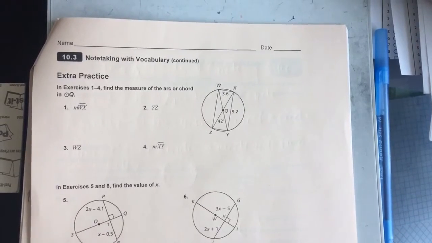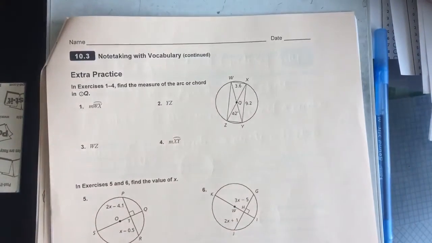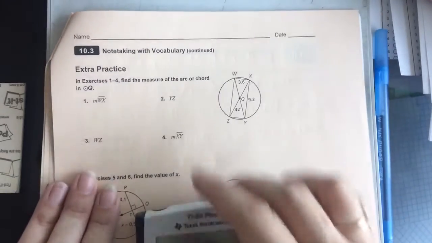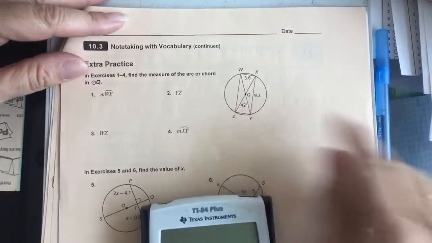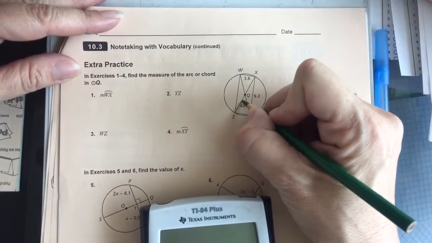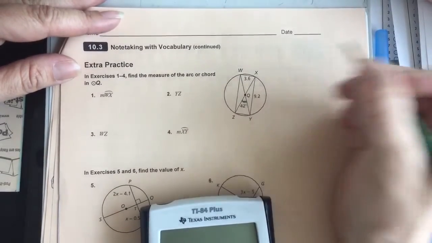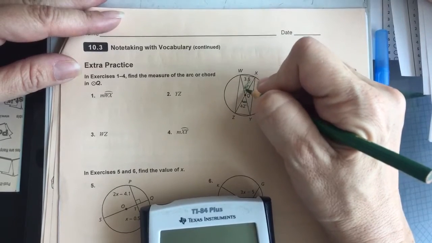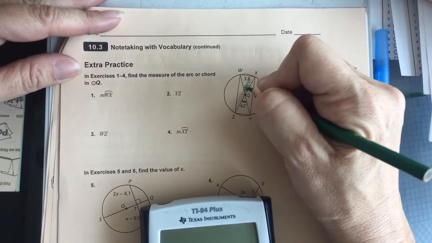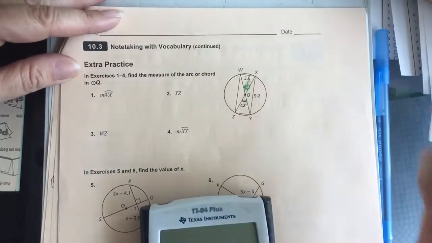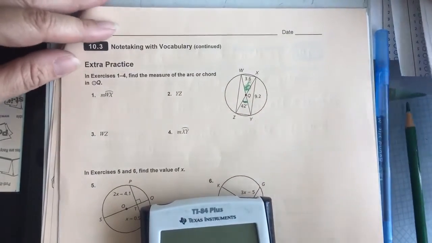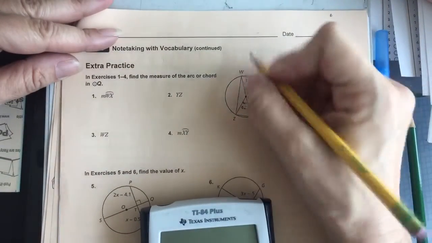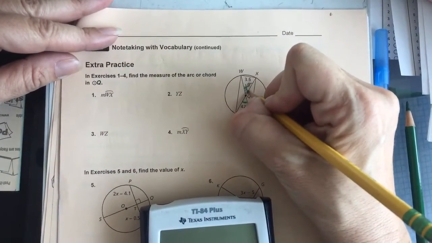For problem number 1, let's take a look at what we have here. We've seen a lot of circles that gave us a ton of angle measures. When I'm looking here, the only angle measure that I see is right here at the 42 degrees. And I know that this angle is going to be 42 because they're vertical angles. So if this angle is 42, this angle is also 42 because they're vertical.